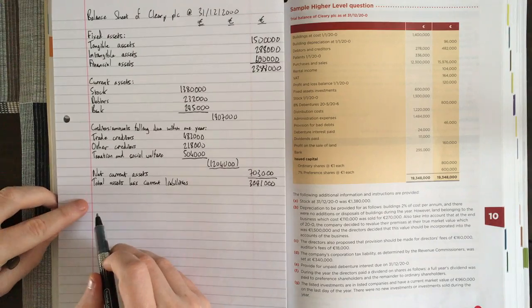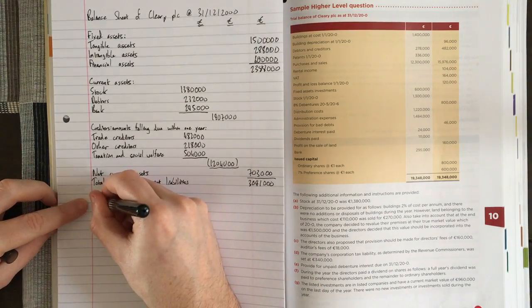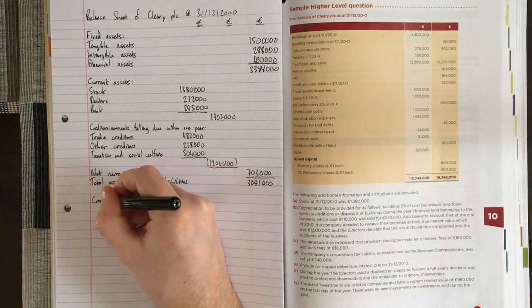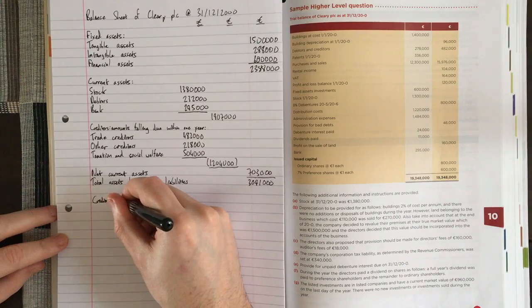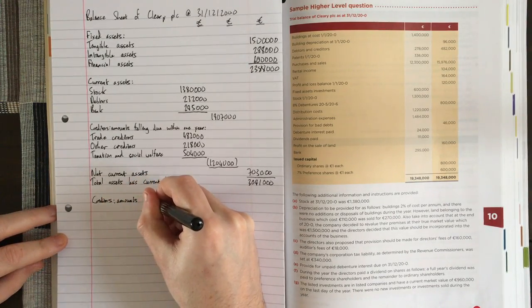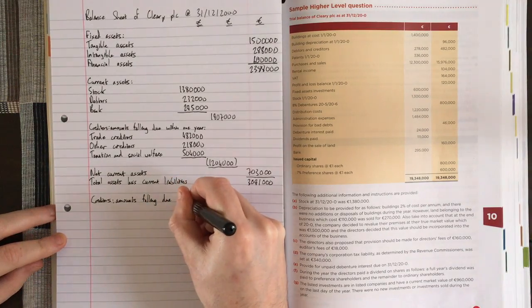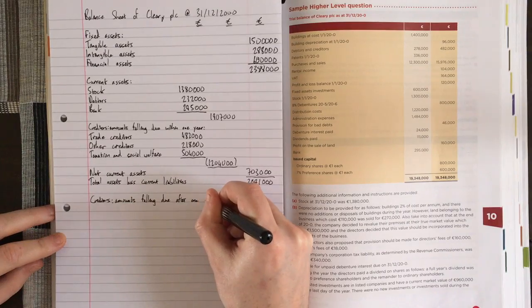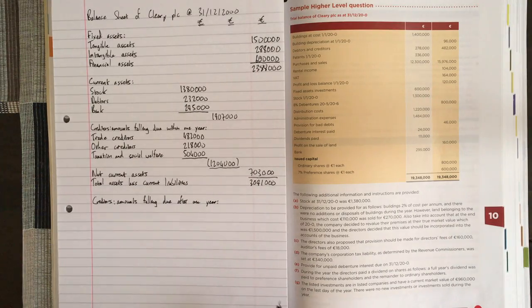Normally I'm not going to use that term here. I'm just going to jump a line here and do creditors amounts falling due after 1 year. So they would be just debentures in this case.